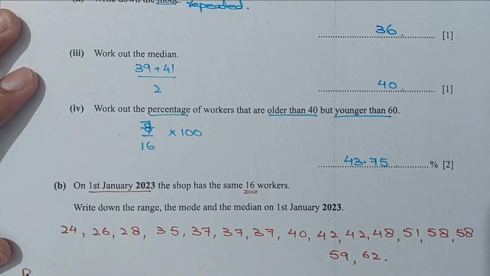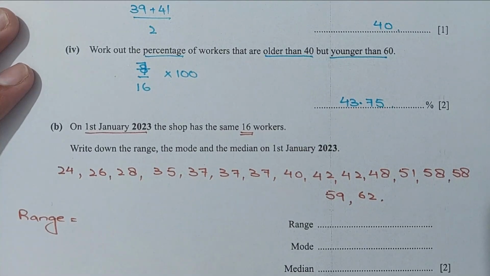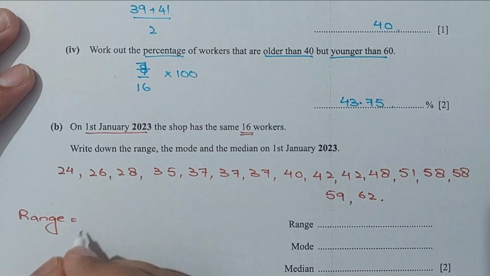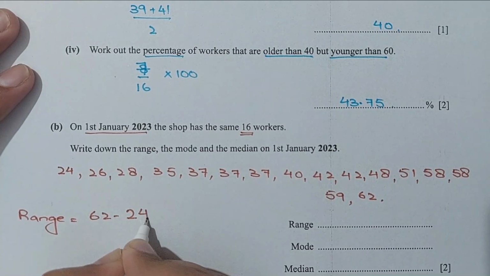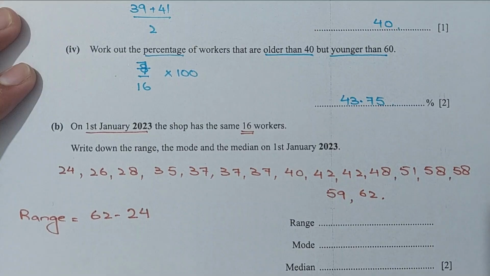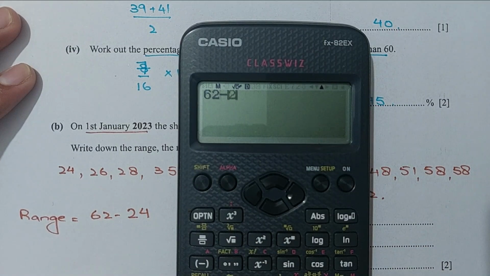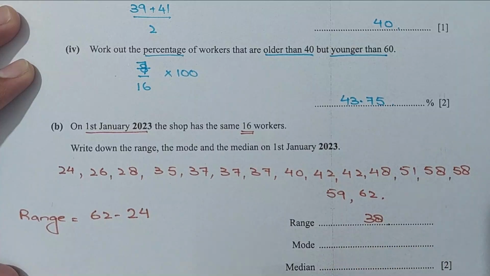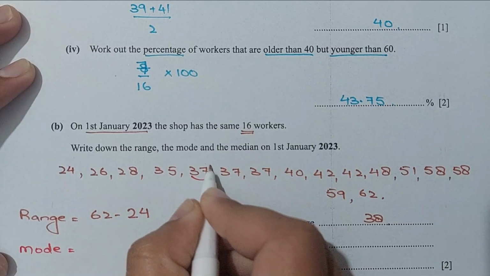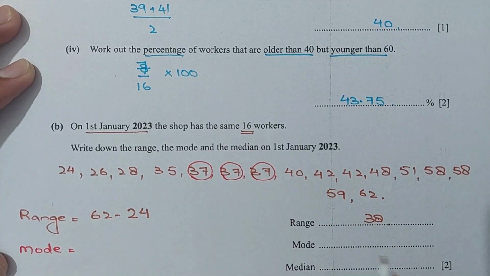Okay, now work out the range first. Range is the difference between the higher and the lower. So the higher is 62 and the lower is 24. 62 take away 24. 62 minus 24 is 38. The range is the same, 38. The next thing is the mode. Mode is the most repeated one. The most repeated one is 37, 37, 37. So the mode is 37.